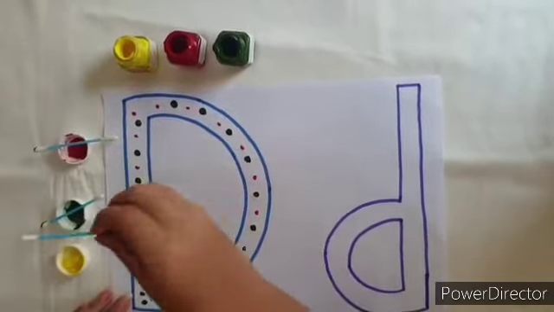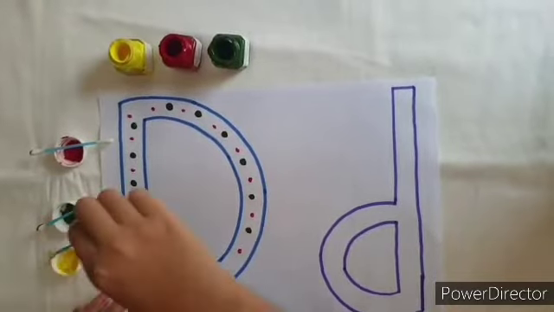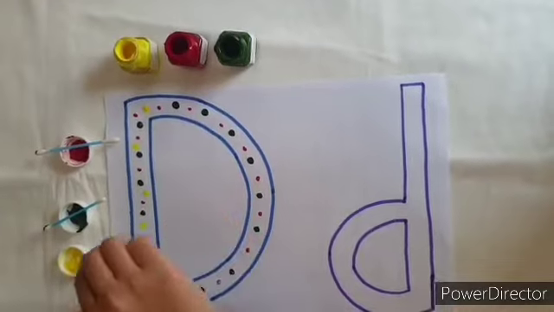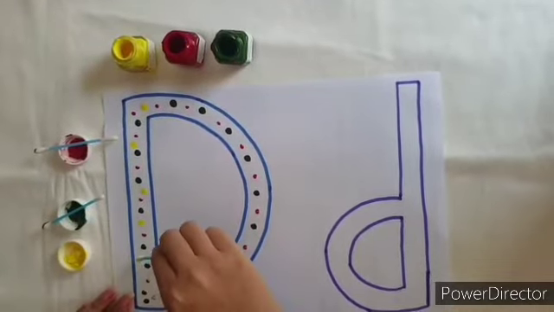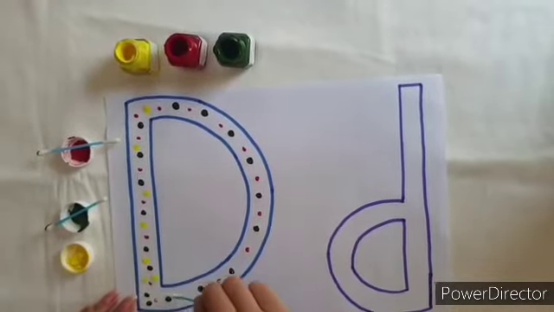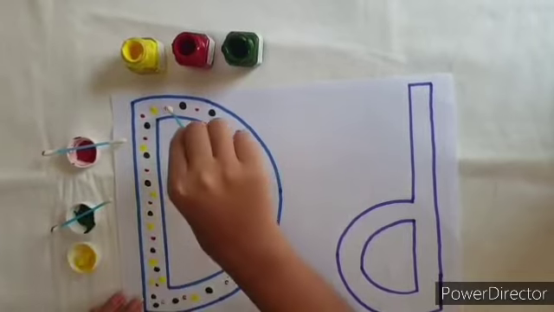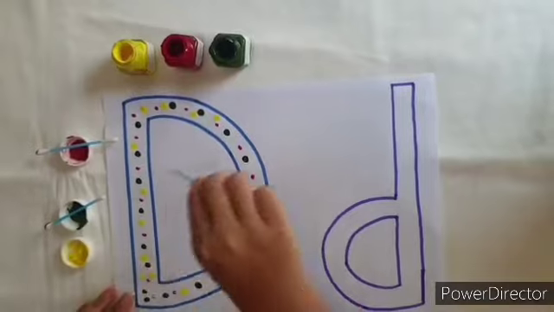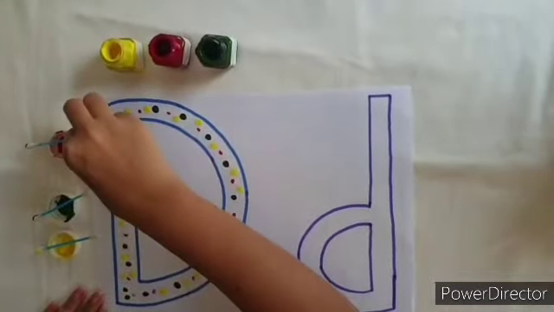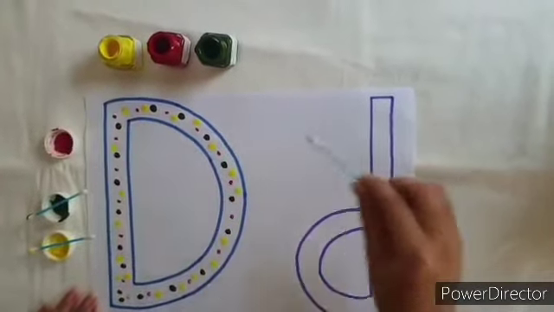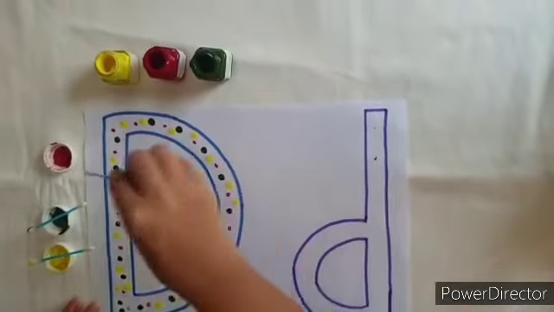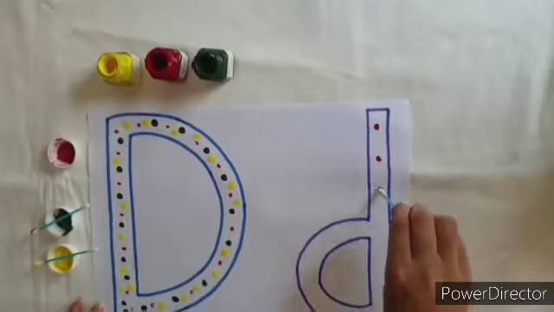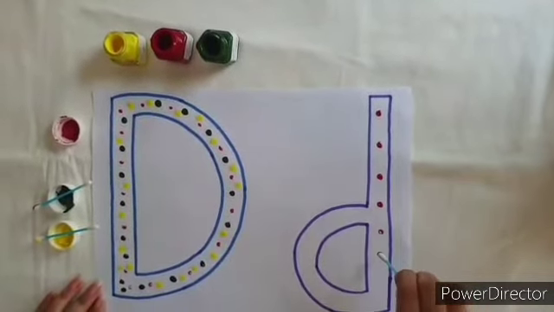Now we will dip it in the next color and again make small dots on capital D. D says D as in dot. Small d. And now we will dip the earbud in the color and make some dots on small d.